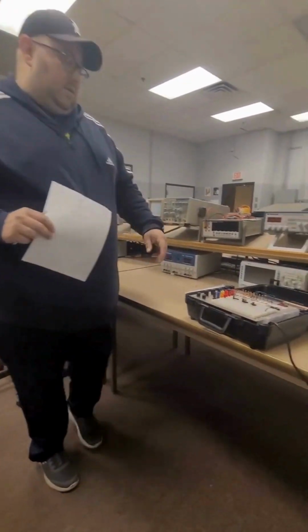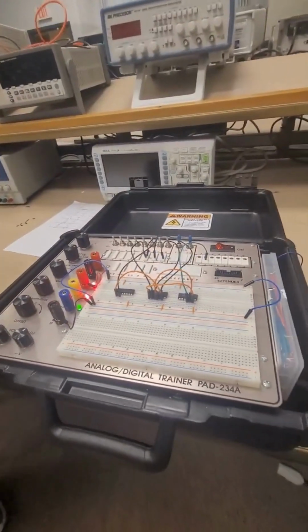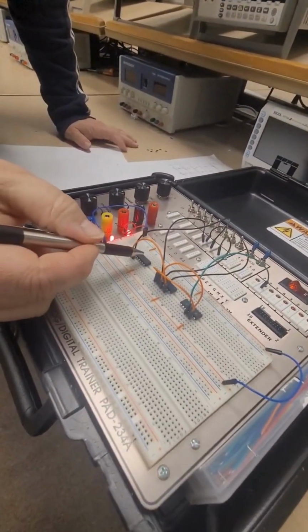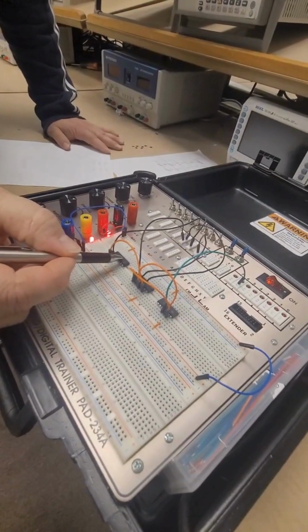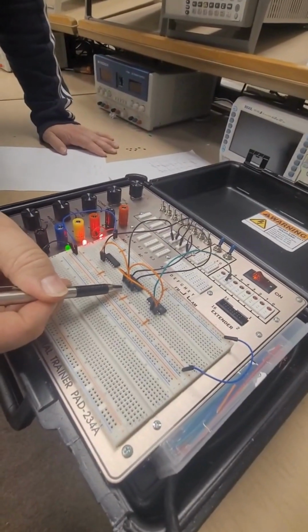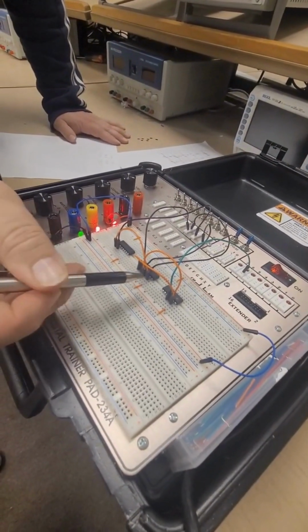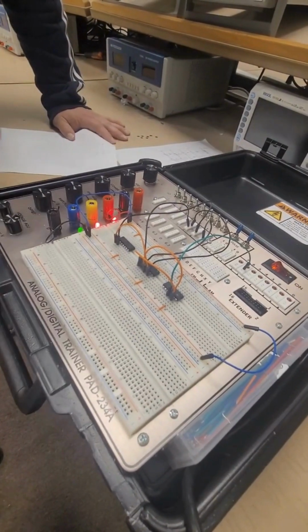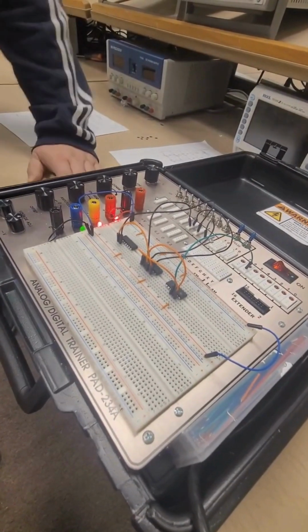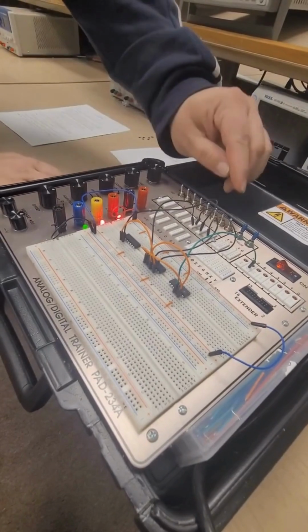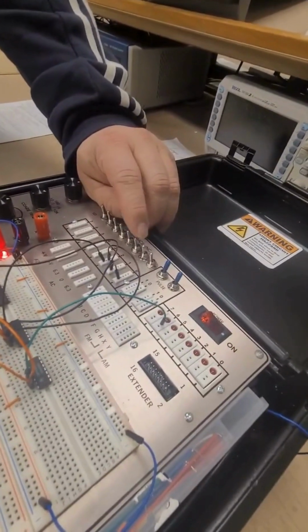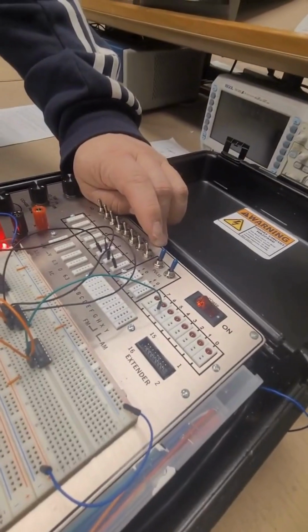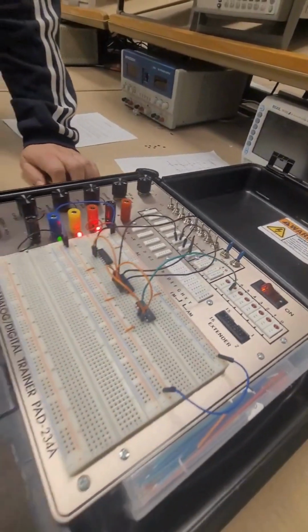So this is our breadboard here. The first chip here is a 7404 NOT chip. This one is a 7408 AND chip. And this is a 7432 OR chip. So what we got is these switches. 2 represents switch D, number 1 represents switch C, and 0 represents switch B.